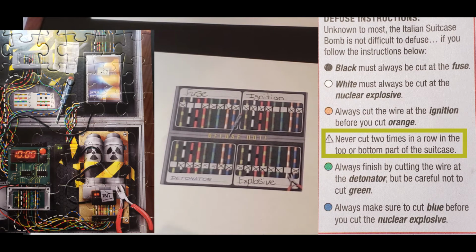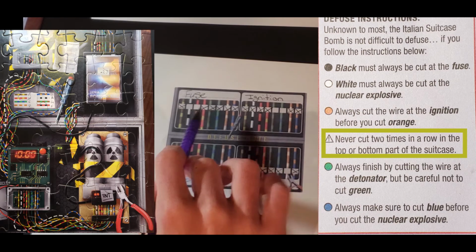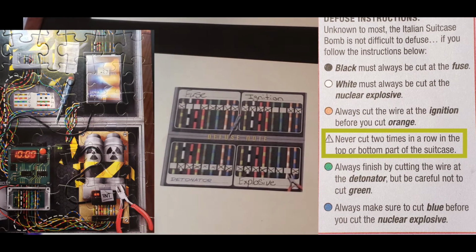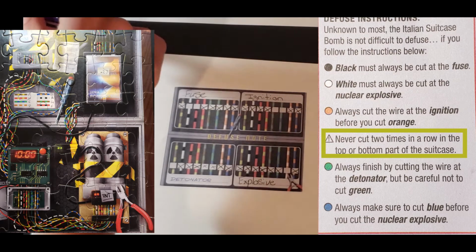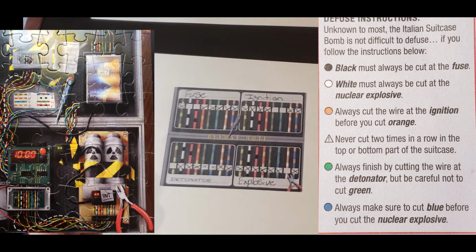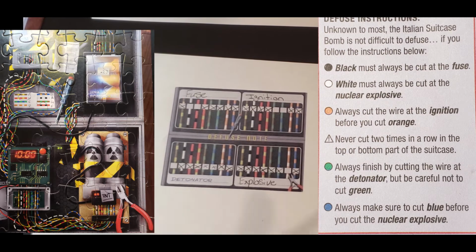Never cut two times in a row in the top or bottom part of the suitcase. That'll come in handy later, but all that's saying is that you can't cut the fuse and the ignition in a row, because over on the left side, as you can see, the suitcase has two things on the top and two things on the bottom. The fuse and the ignition are right next to each other. You can't cut those two. As well as the detonator and the explosive, you can't cut. So it can't be detonator number 1 and explosive number 2. It can't be fuse number 1, ignition number 2. So it has to be either like fuse, detonator, ignition, explosive, fuse. You get the gist.